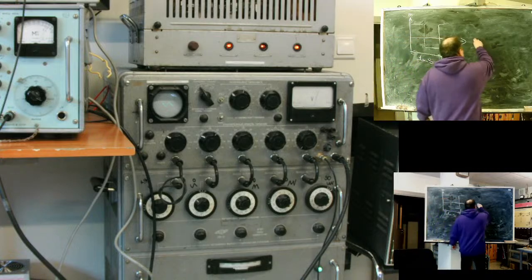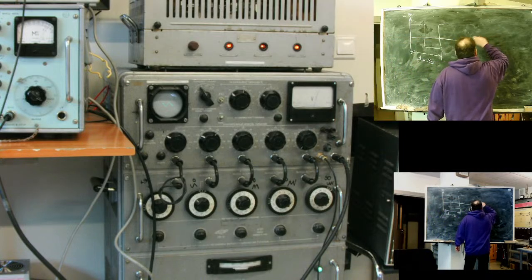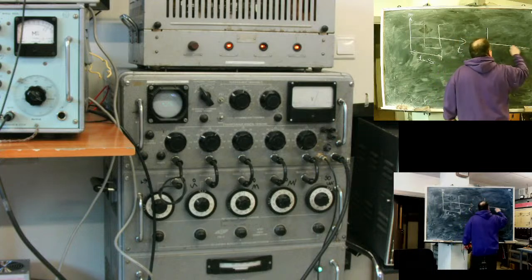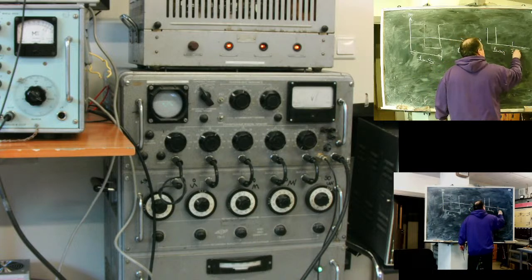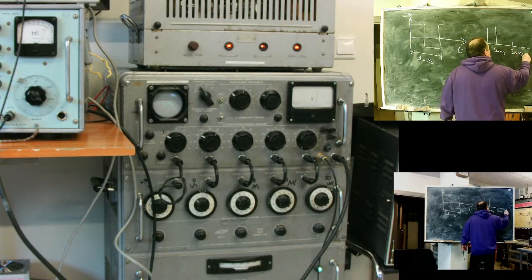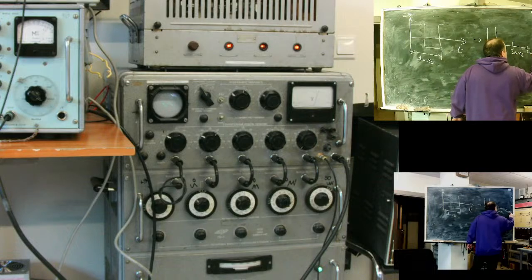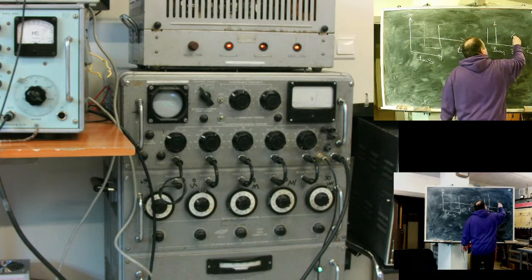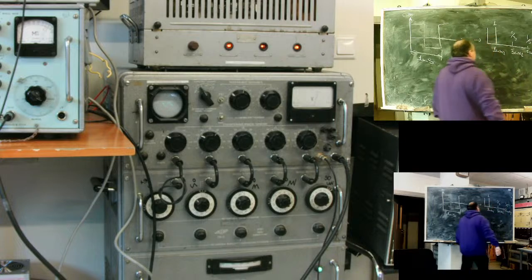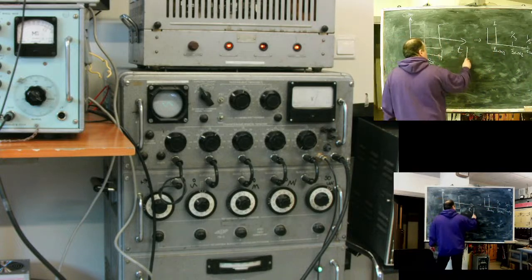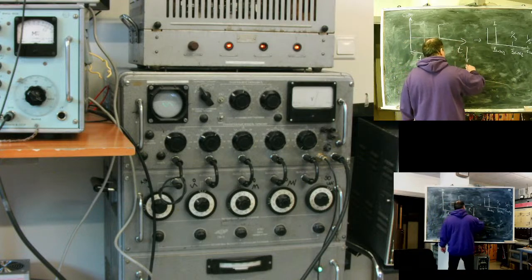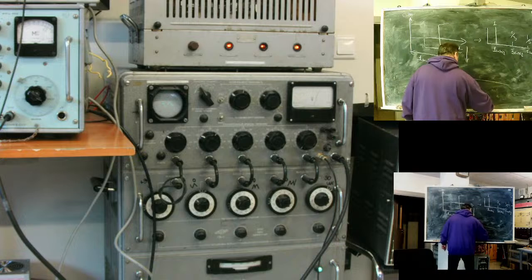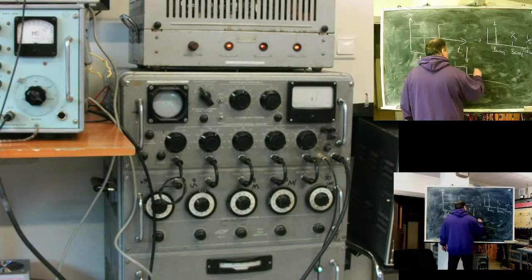It can be represented as this diagram. 1 kilohertz, 3 kilohertz, 5 kilohertz, with amplitudes 1, 1/3, 1/5. I use it to modulate the amplitude. Should be something like this.